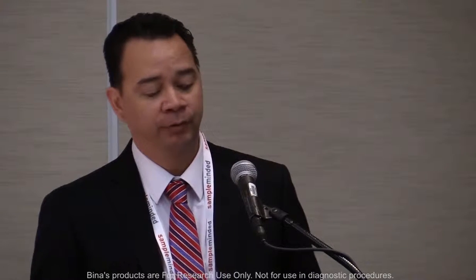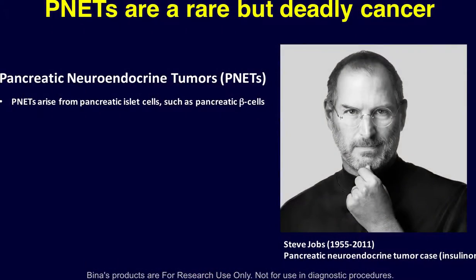This is not a very well-known disease, pancreatic neuroendocrine tumors. Its cousin, which is much more well-known, is pancreatic cancer, which actually derives from the exocrine pancreas, which makes up 98% of the pancreas instead. PNETs are far less known, but they do have a very important role in human health, in particular in health in the US, because as exemplified here with this picture with Steve Jobs, he unfortunately fell victim to a pancreatic neuroendocrine tumor. He actually had an insulinoma, which is a tumor that derives from the insulin-producing beta cell within the pancreas.